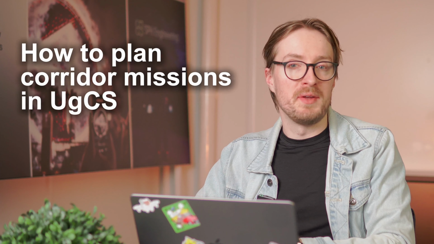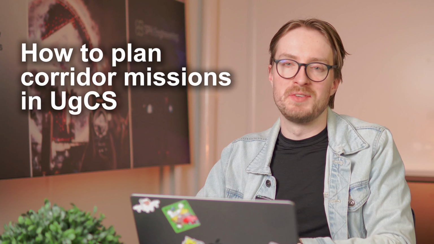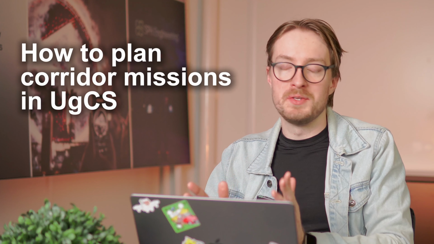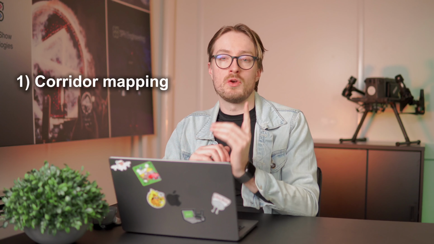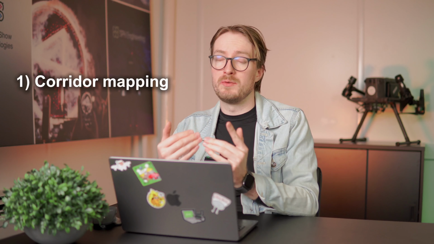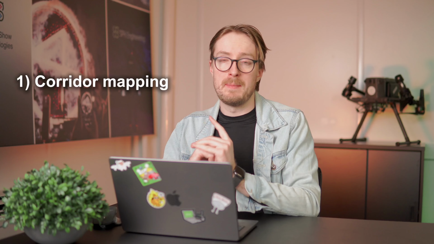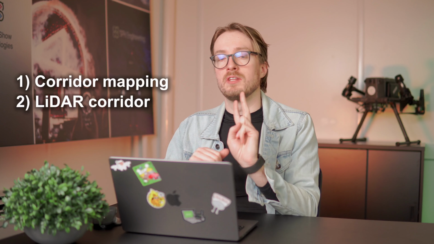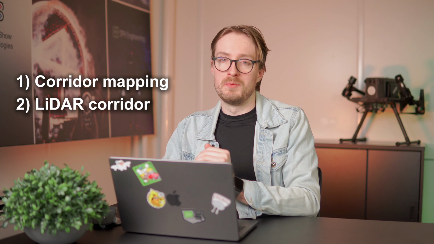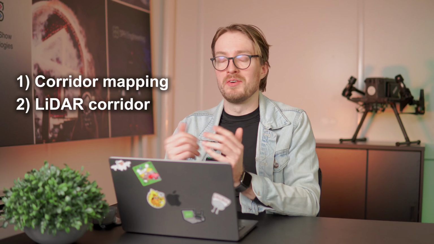Today I'll be showing you how you can plan out corridor missions inside of UgCS. So without further ado, let's get started. In general, in UgCS, there are two types of corridor missions that you can plan. Number one is corridor mapping. So these will be your general photogrammetry/mapping missions that you can do. And number two will be LiDAR corridor missions. And in this video, I'll try to cover both of them.